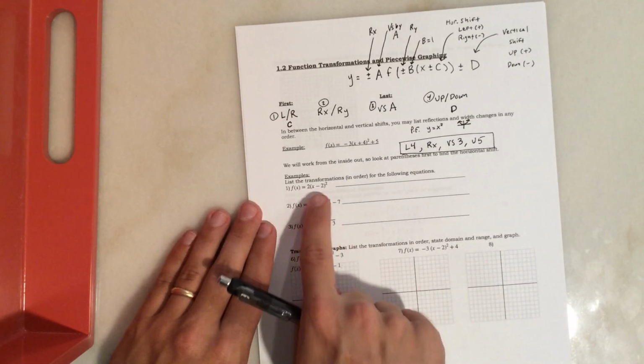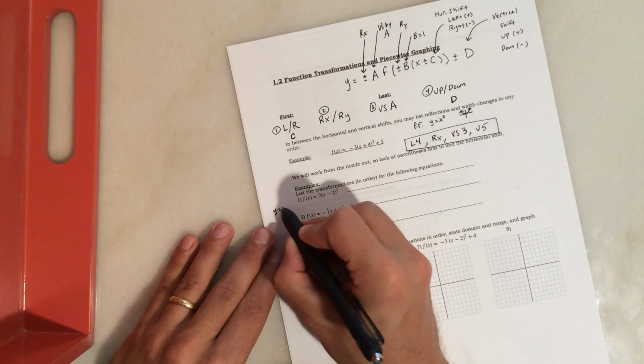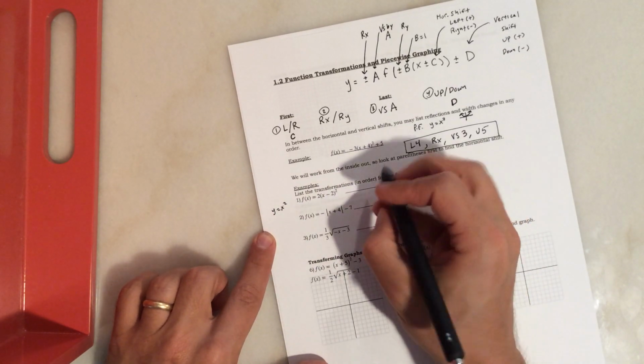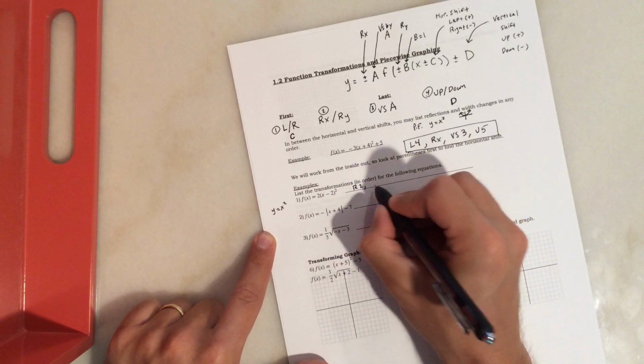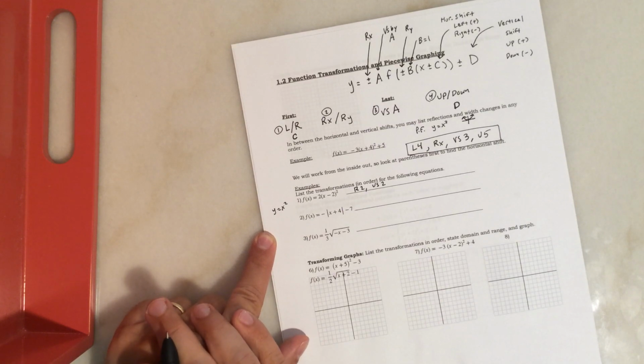Let's do a couple more here. Let's look here. First, the parent function is y equals x squared. So maybe just over here. That's my parent function. That's what this thing looked like originally, but now it's been moved. It looks like to the right 2 and a vertical stretch by a factor of 2. Those are the only 2 transformations here.